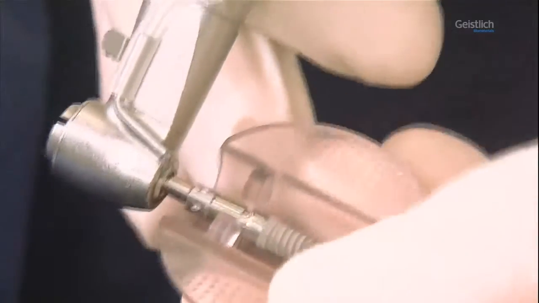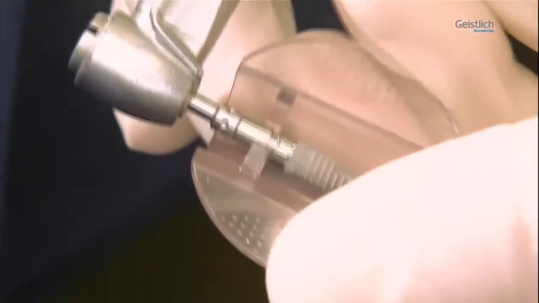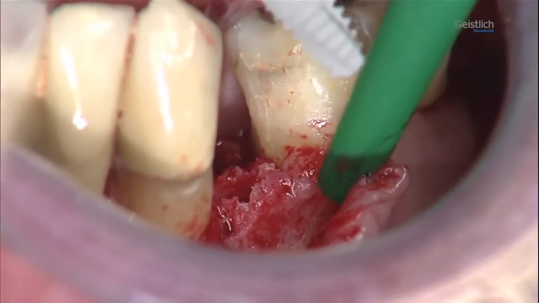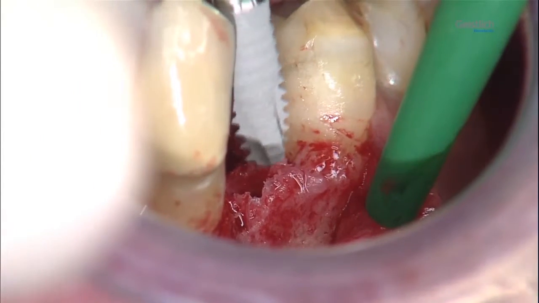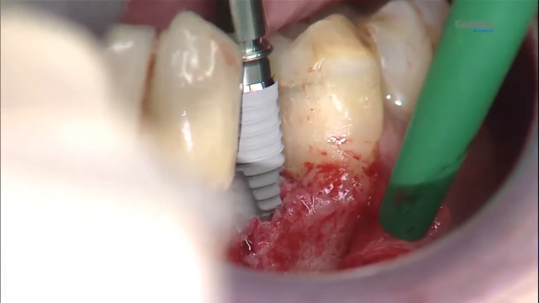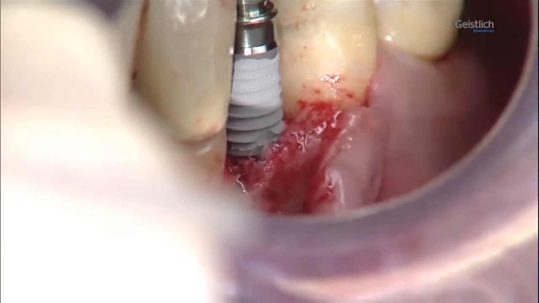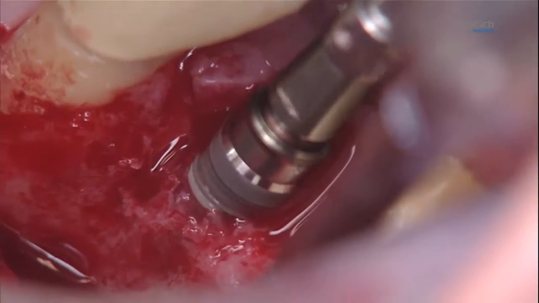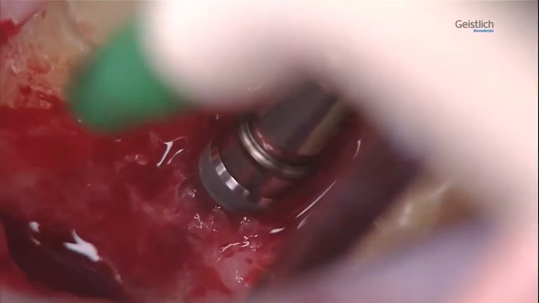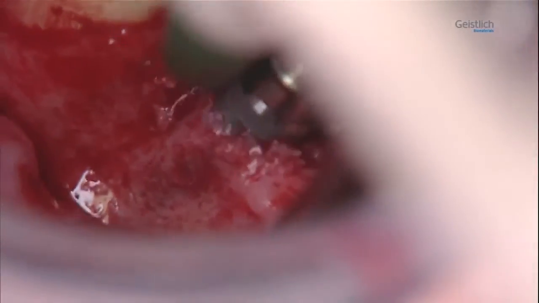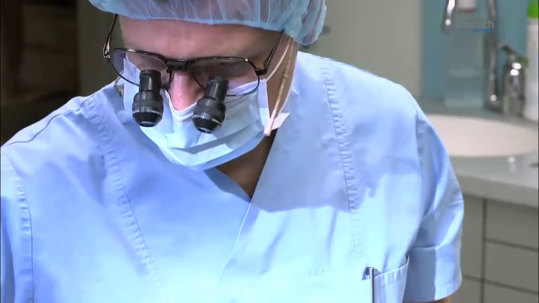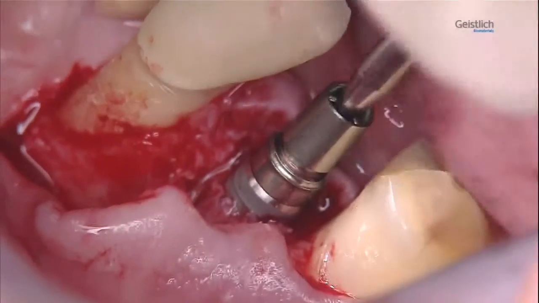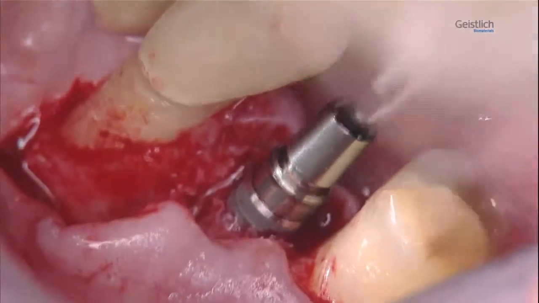The implant and its insertion tool are removed from their sterile packaging and mechanically screwed into the implant bed at low speed, following the implant manufacturer's instructions. We now detach the insertion tool from the implant.